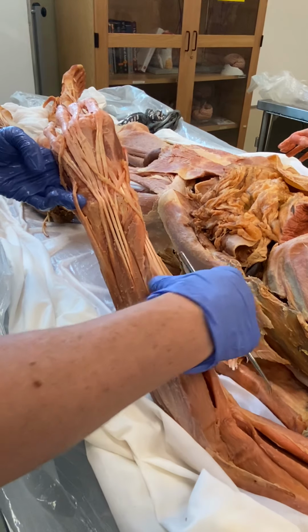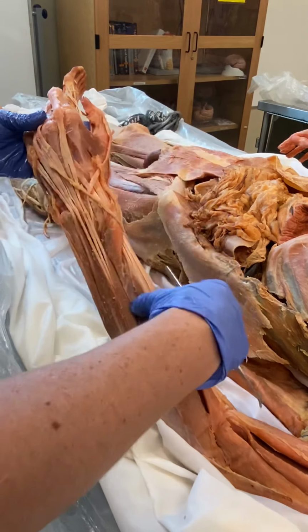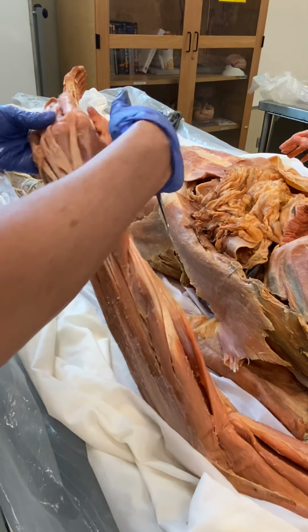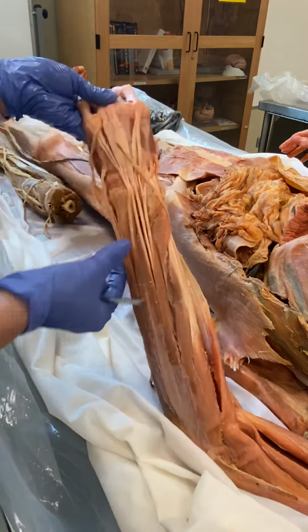So both of these are on the radial side. We know that the radius is on the thumb side. This guy is on the ulnar side because we know that the pinky side is also the ulna, and you can kind of see that head of the ulna sticking out right there. So this guy's by himself and he's on the ulnar side. So this guy, we're done with him. His name, action, is extensor, insertion is carpi, and he's on the ulna side, so we call him ulnaris.